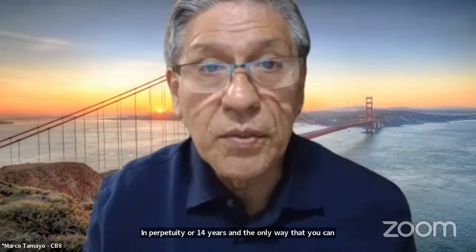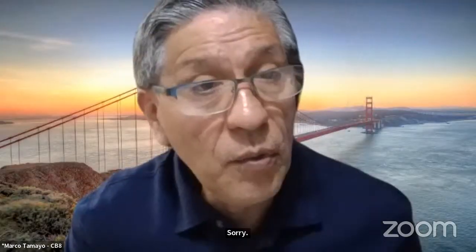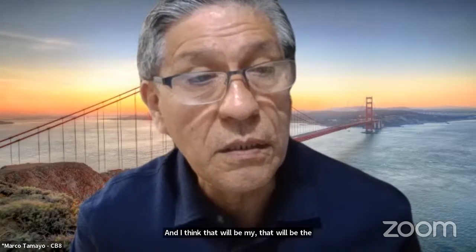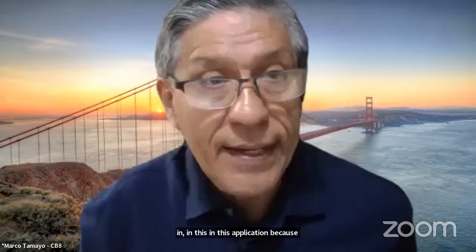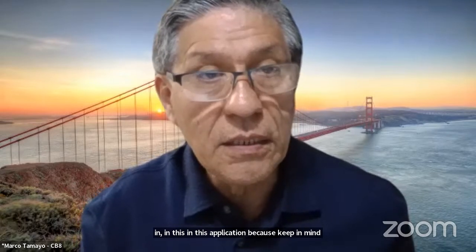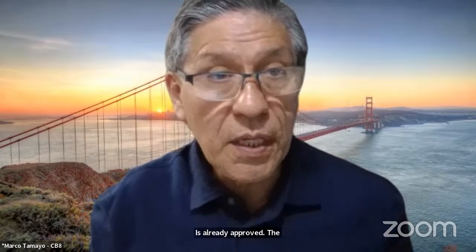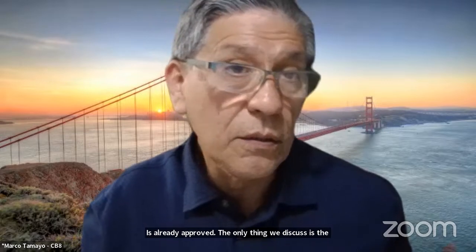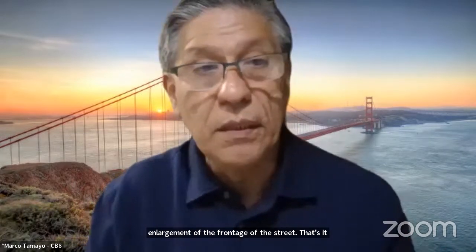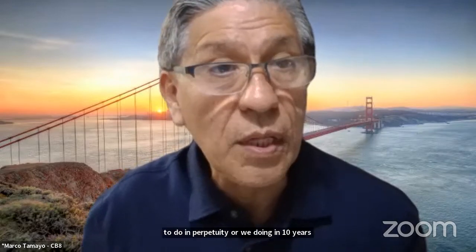Because in a variance, you have to come back every 10 years. And I think that will be the discussion in this application, because keep in mind again, we are not denying any daycare center in this building. It's already approved. The only thing we discuss is the enlargement of the frontage on the street. So the situation is either we do it in perpetuity or we do it in 10 years. And the more logical path looks like a variance.